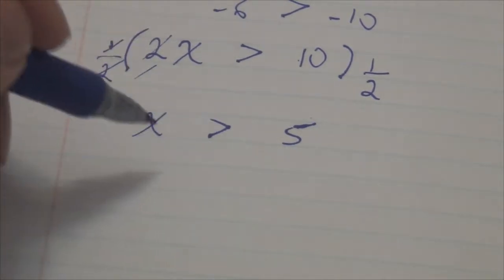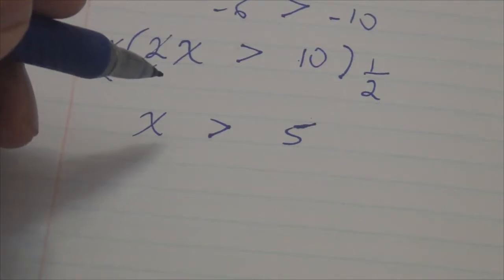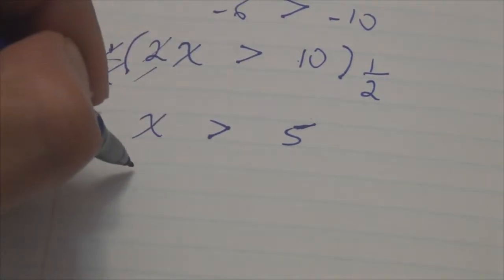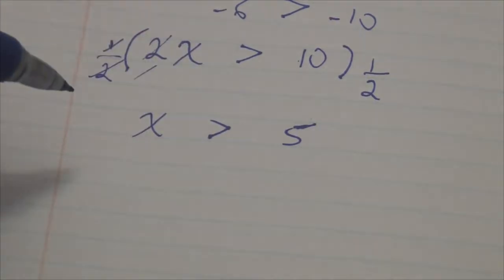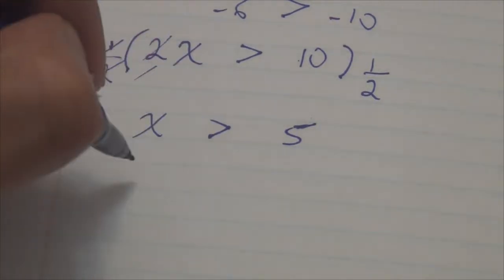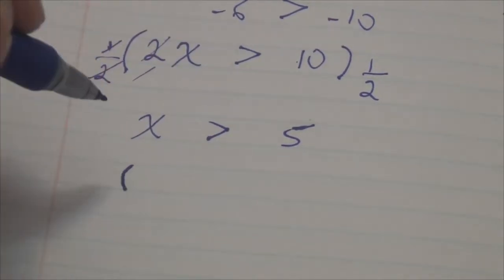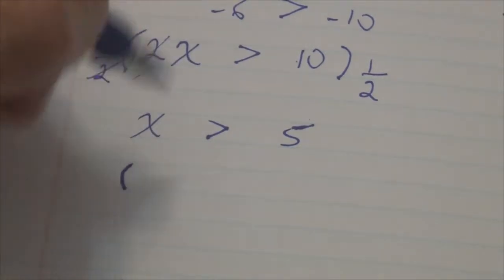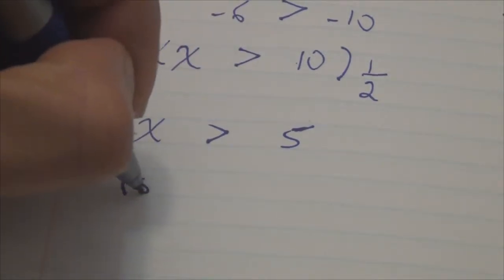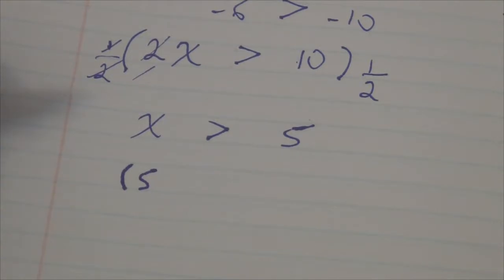So you want to represent this in interval notation. Well, can x be 5? No, it has to be greater. So it cannot be 5. So x is not 5. You see that?